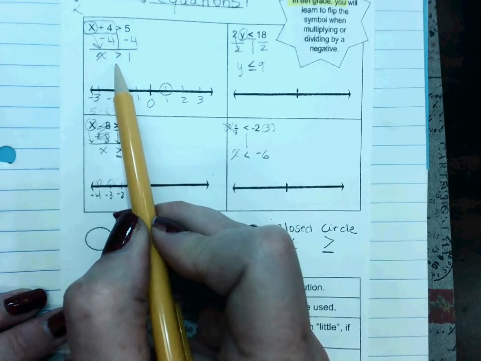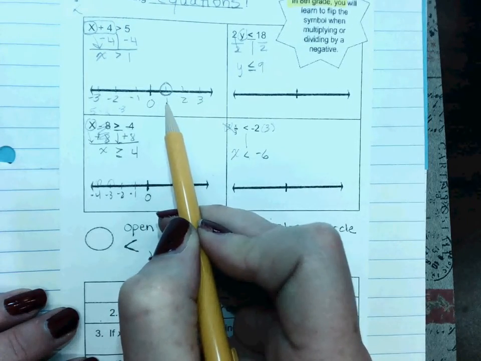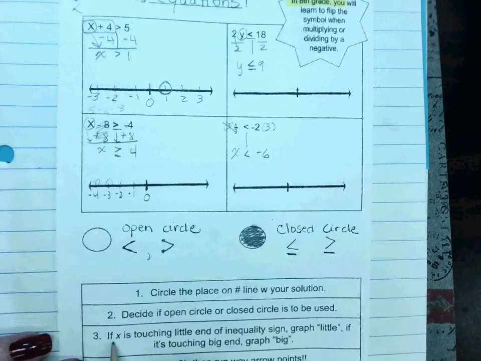Did I have a mustache? No, so it's an open circle. That means I'm not going to include the 1. So I'm going to kind of skirt around the 1 with the circle, but not include it.